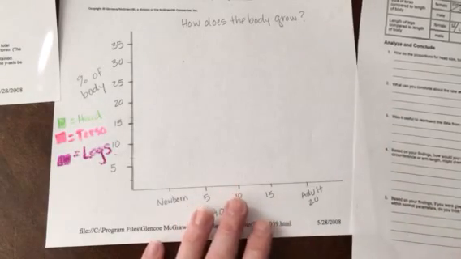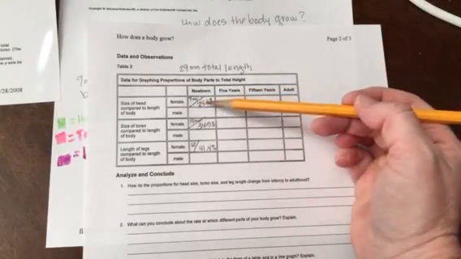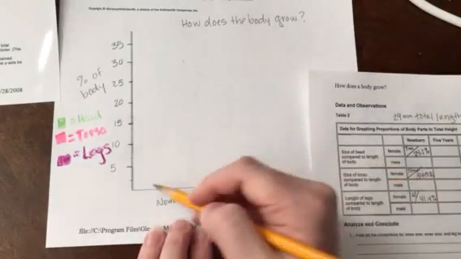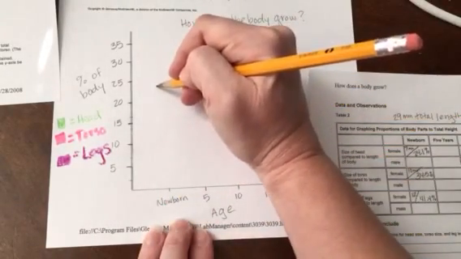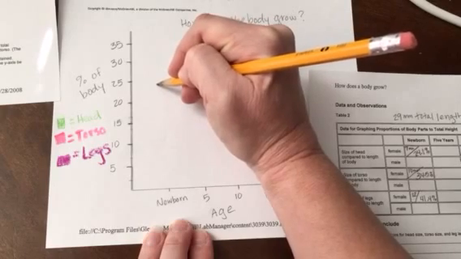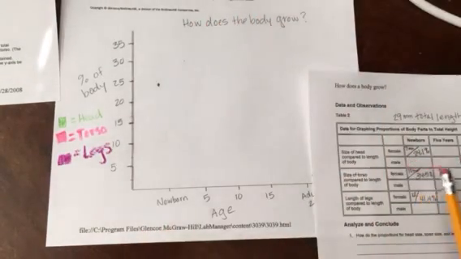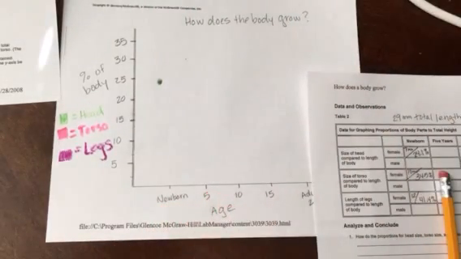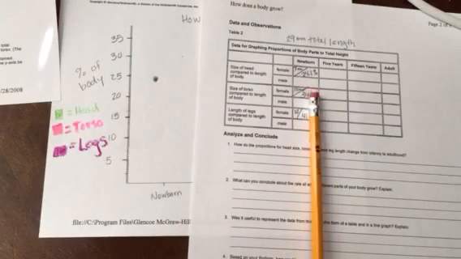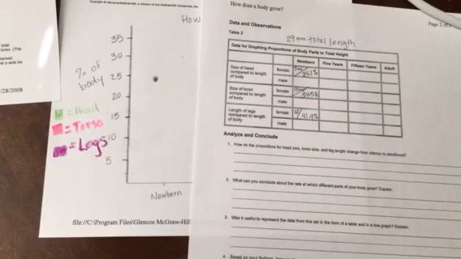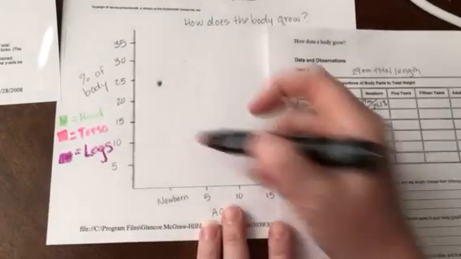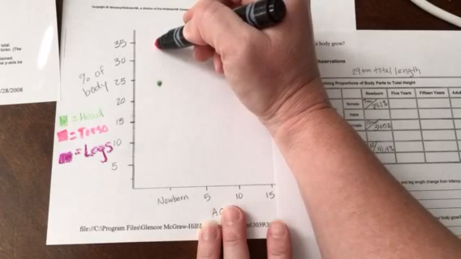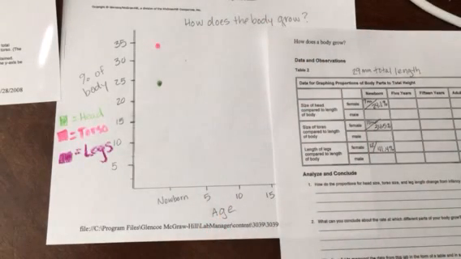But then you're going to graph these numbers. So the head was 24.1%. So for the newborn, I'm going to go up to 24.1, which I would put about right there. And I'm going to make a dot. And that is the head for the female. Then I'm going to take the torso at 34.5. And I'm going to go all the way up from newborn to 34.5. And put a dot for the torso.